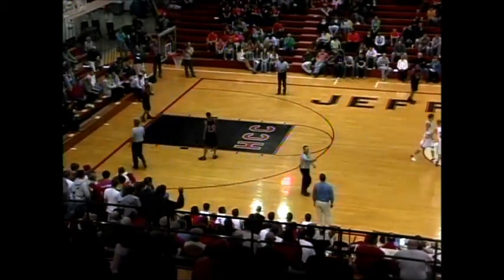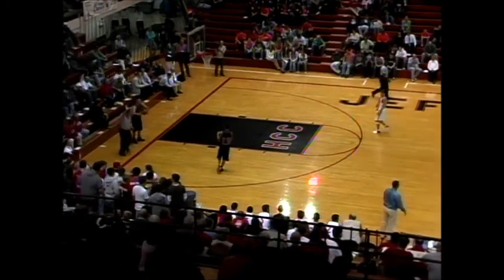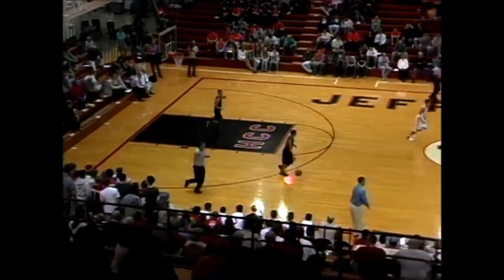We got Williams, Koger, Munoz. And we get a charge here as Fogarty draws that charge on the baseline for the Broncos. Fogarty and Oakley, the final 2 players on the floor right now for the Broncos. Zach Radersdorf, the offensive foul, his first for Twin Lakes. Twin Lakes with 4 team fouls.